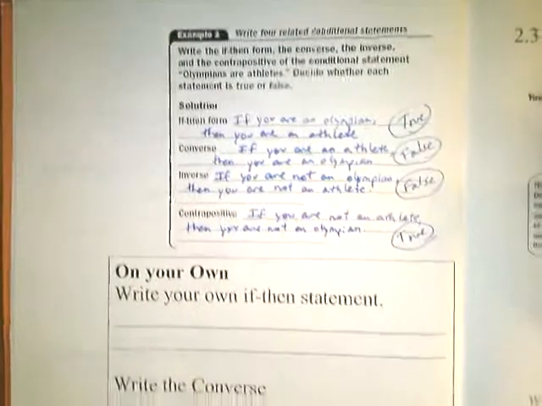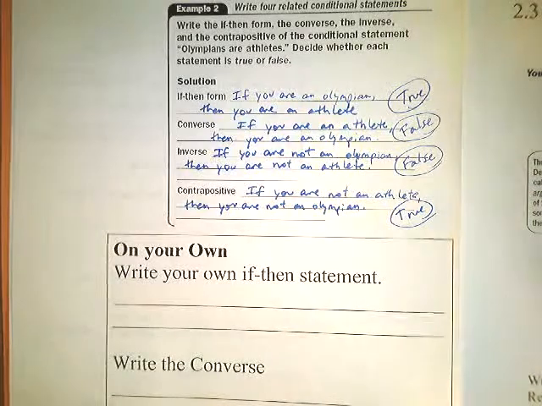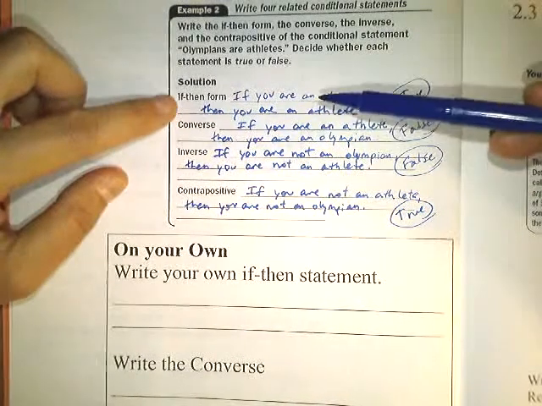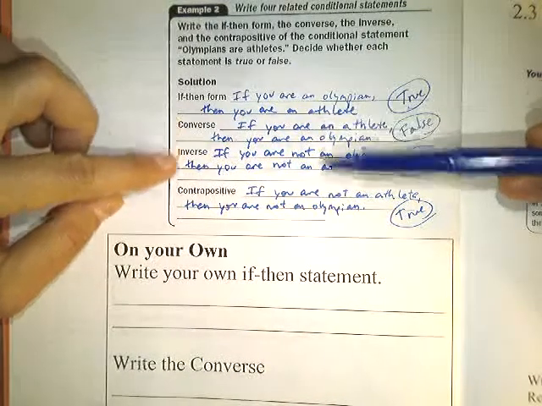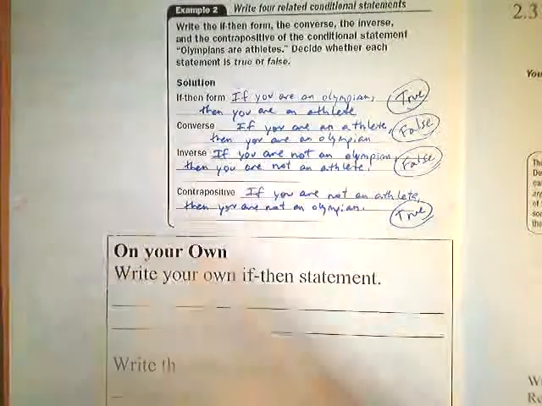So, I'd encourage you to make up your own if-then statement, something like, if I like Usher, then I am cool, something like that. And the converse of that would be, flipping it around, if I'm cool, then I like Usher, something like that. And practice all of these, actually. Practice making your if-then statement, writing the converse, the inverse, and the contrapositive of that would be a really good idea for good practice.